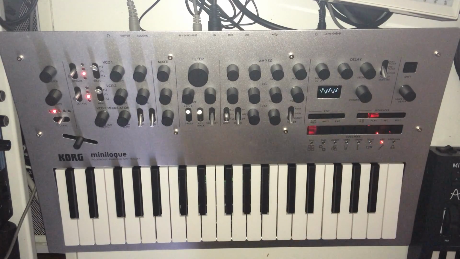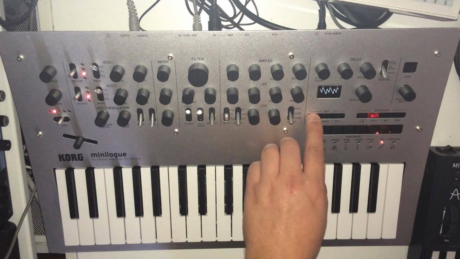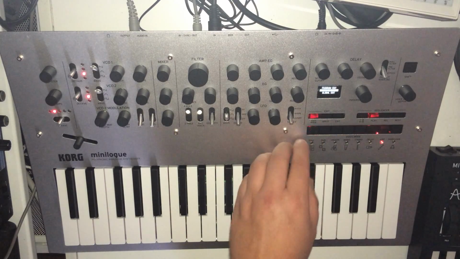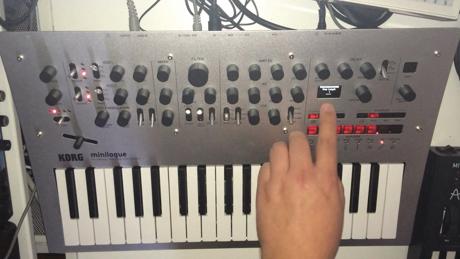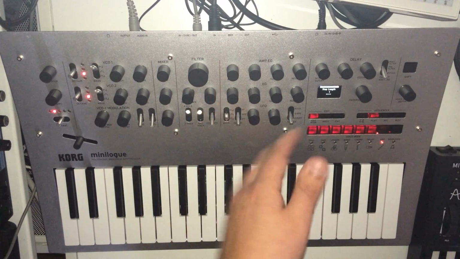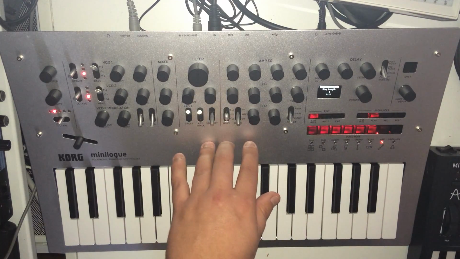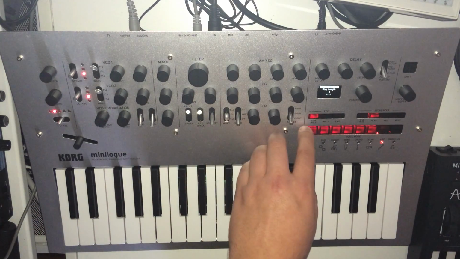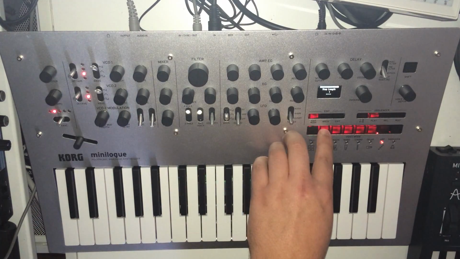So I have the sequence length set to 1 step. If I wanted to have more steps, I could do variations in the arpeggiator, or have different chords sequenced, etc. But for right now, this works.